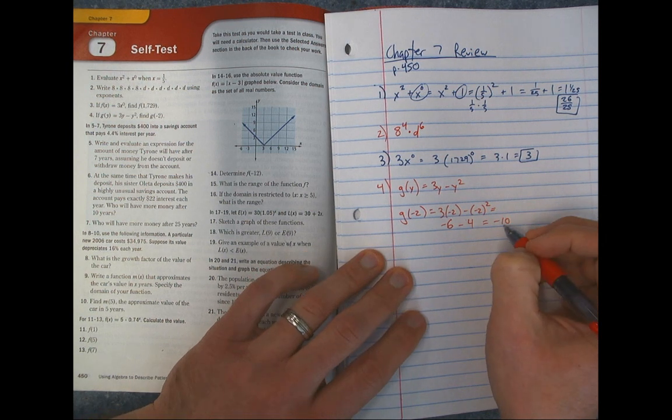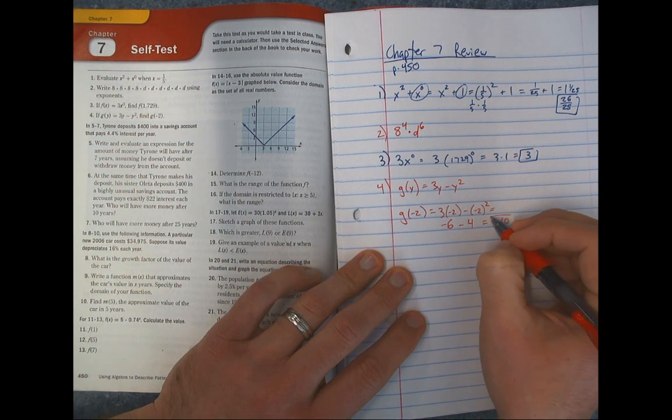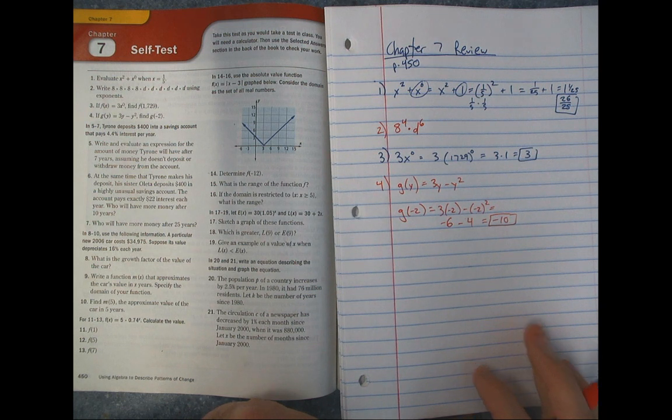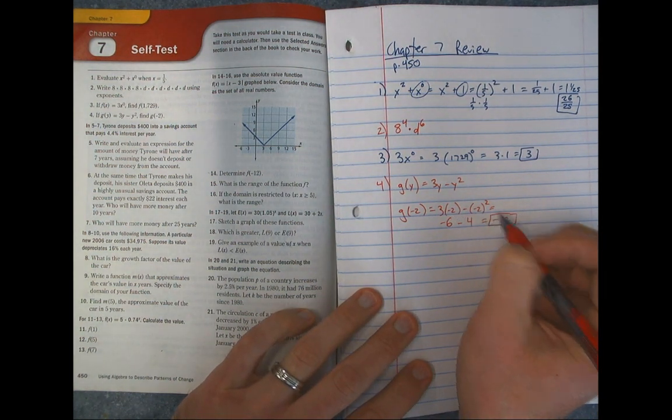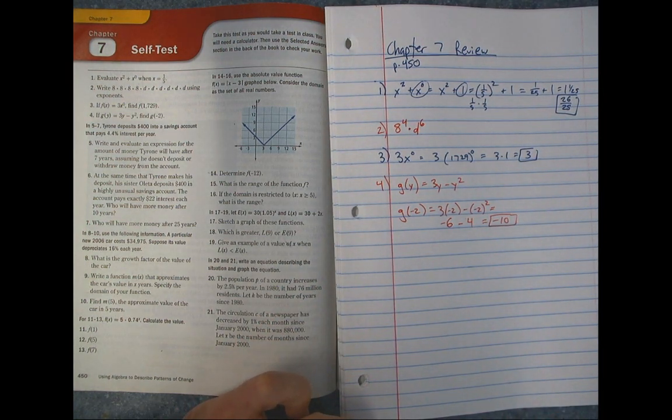-2 times -2 is +4, and -6 minus 4 is -10. Again, if you try and cram all that in your calculator and you don't get -10, then that's on you for trying to put too much in the calculator and letting it do all the work. Okay, if you do put it in like this with all the parentheses, though, it will get you the right answer. But you've got to be careful.